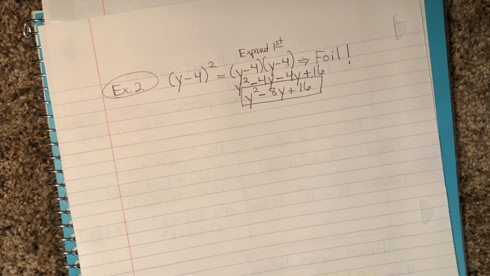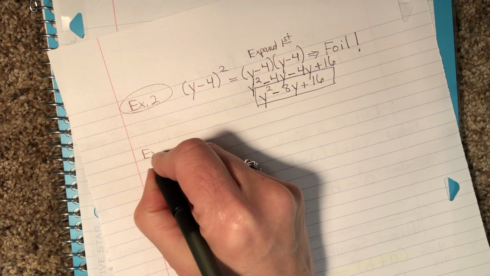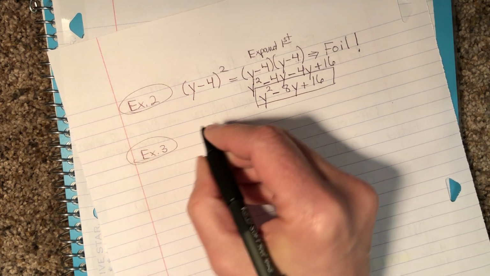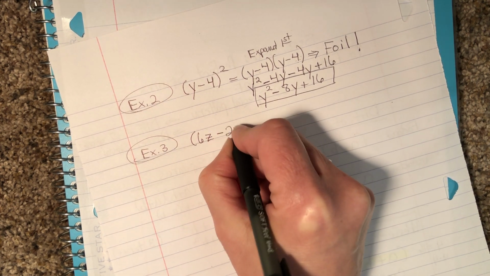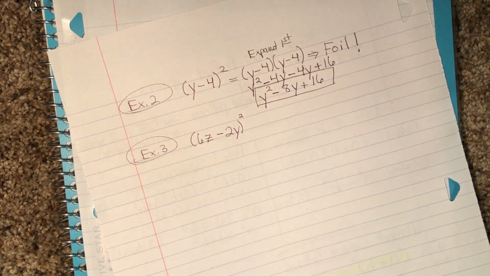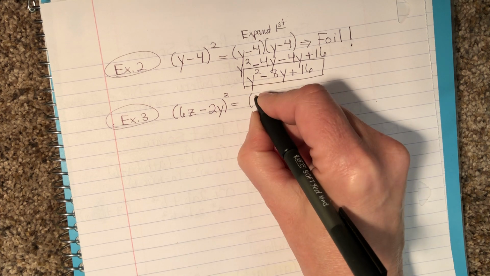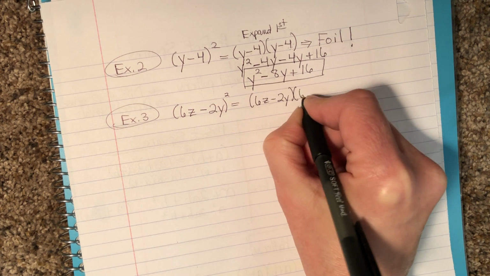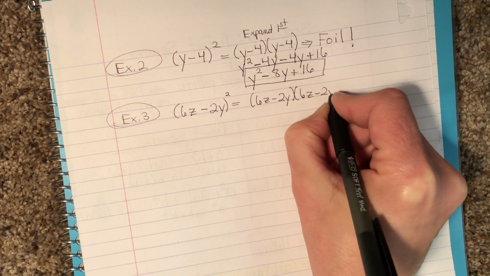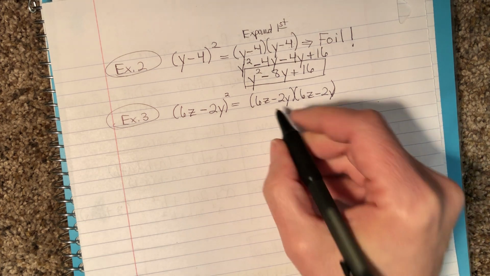Okay, let's do maybe 2 more of this kind. This guy, 6z minus 2y. So we're making them a little bit bigger now. Expanding: 6z minus 2y times 6z minus 2y. Okay, then we're going to FOIL it.